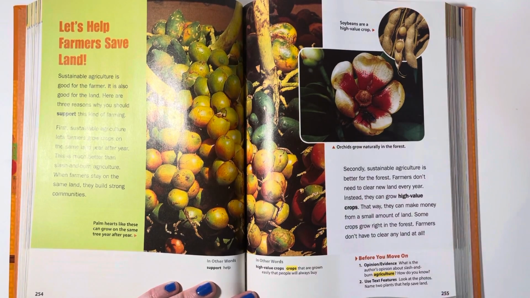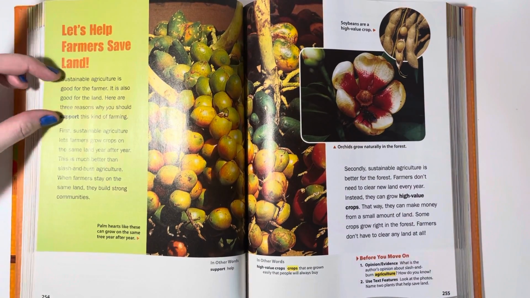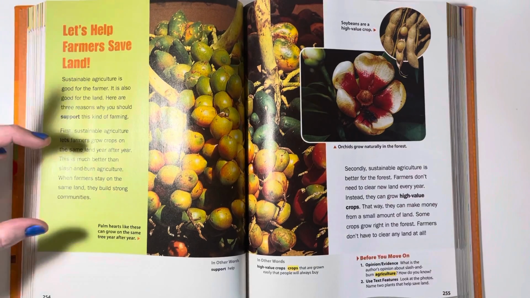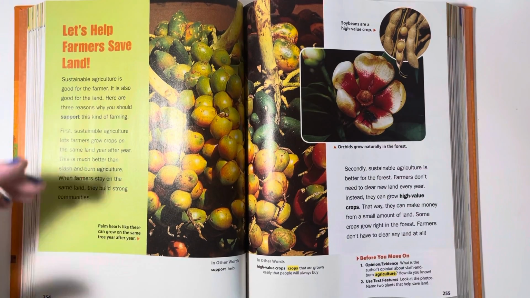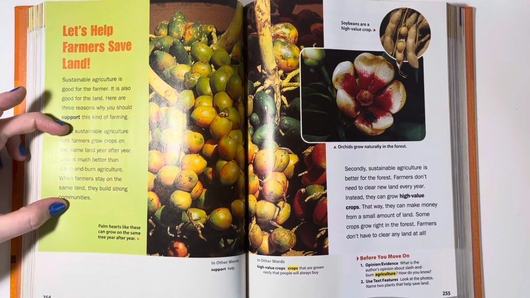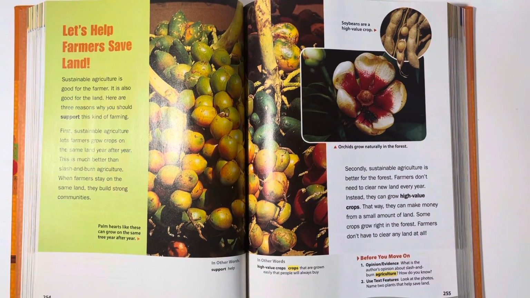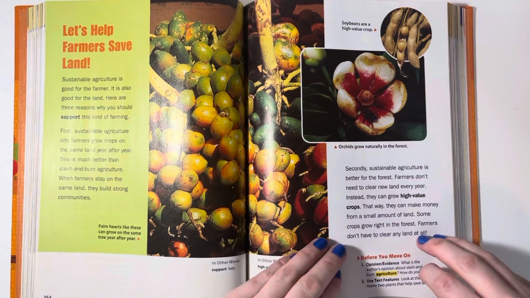So think about their opinion, right? They're saying, you should support sustainable agriculture, and here are the reasons why. They let farmers grow on the same land year after year. And over here, it's better for the forest because they don't have to clear new land, right?